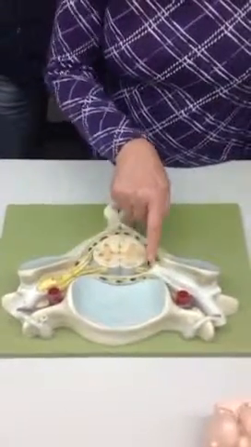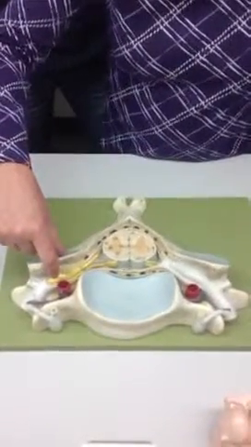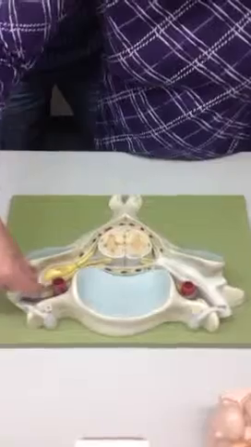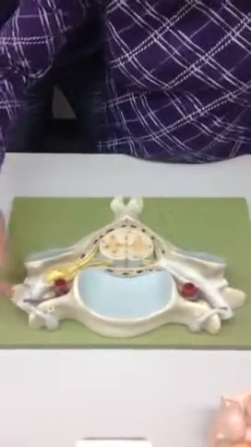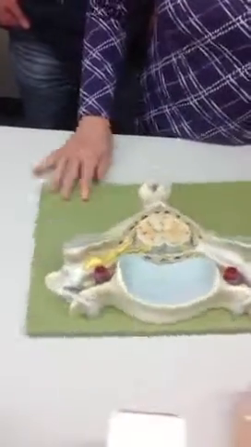Here you can see the attachments of the roots, right? Dorsal root, ventral root. You can see the dorsal root ganglia. Both roots unite to form the spinal nerve. They divide into two rami, the ventral and the dorsal. Okay?